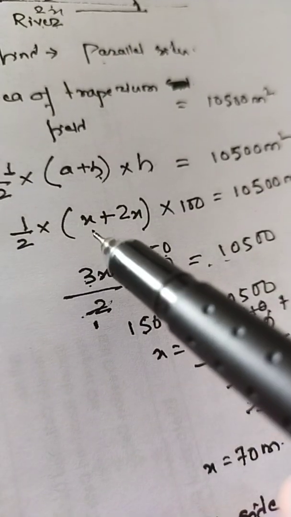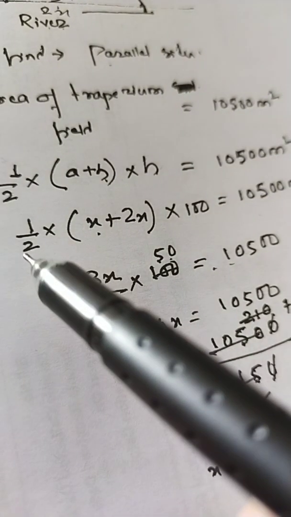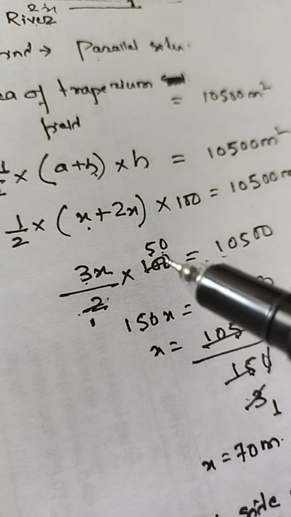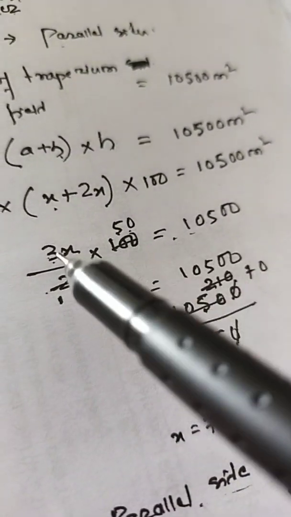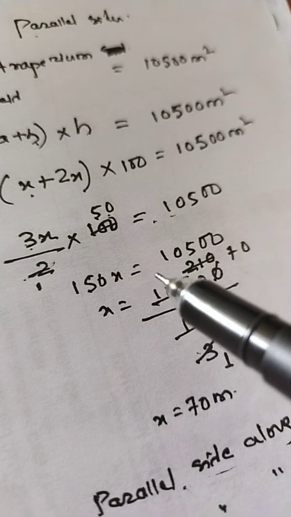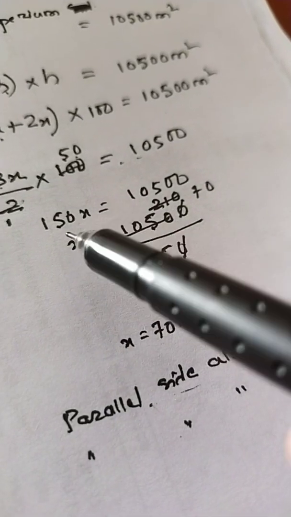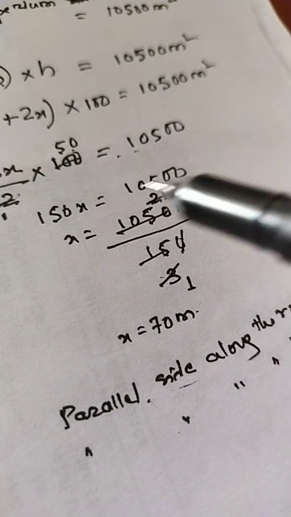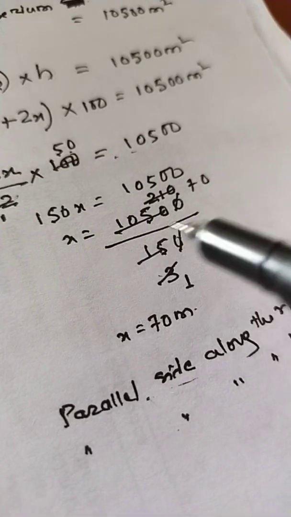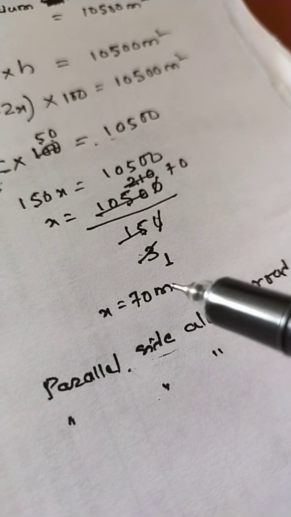Now the first thing that we'll do is solve the bracket, that is x plus 2x is 3x, and we'll reduce this 100 with 2, that is 100 divided by 2 gives you 50. Now if you multiply this 3x with 50, you will get 150x, which equals 10500. Now finally you have to transpose this 150 to the right hand side, so x would be equal to 10500 divided by 150. After reducing, you will get the value of x as 70 meter.